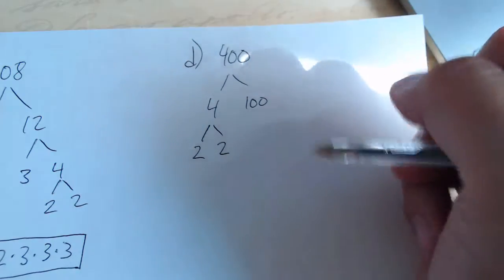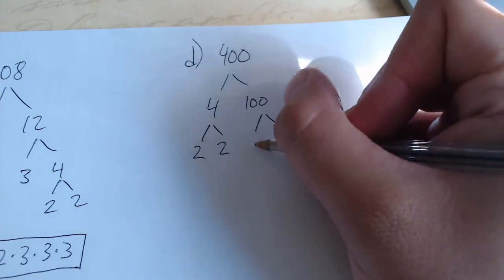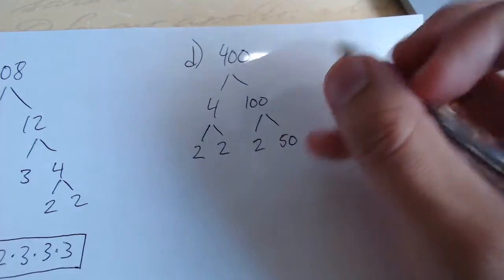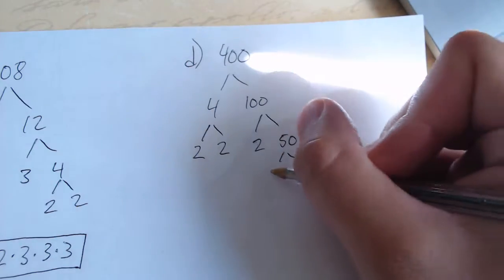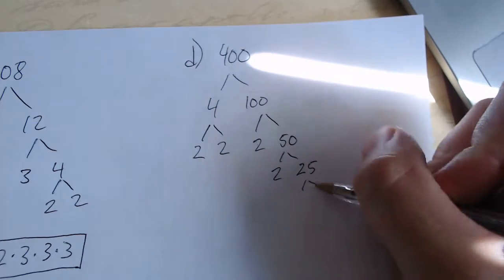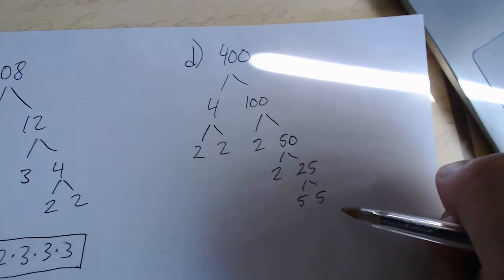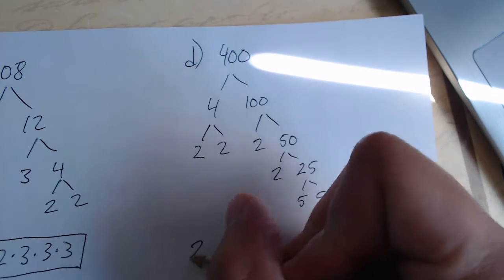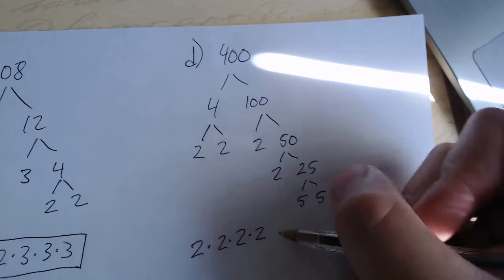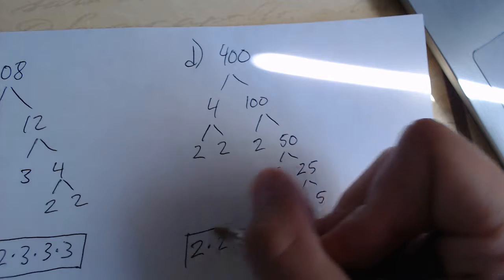These are done, those are both prime numbers. 100 I can factor into 2 and 50. 2 is a prime number, so I'm done with that. 50 we could do 2 and 25. And then 25 we could break into 5 and 5. Now that we've got all prime numbers at the bottom, we just write them out: 2 times 2 times 2 times 2 times 5 times 5. And that's our answer.